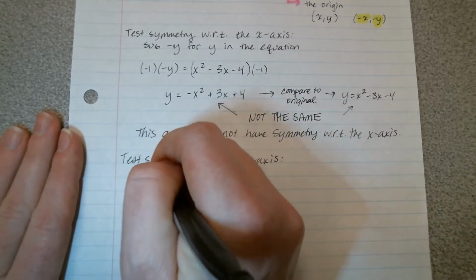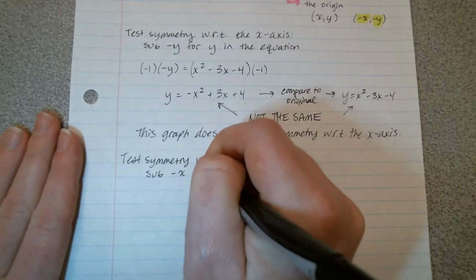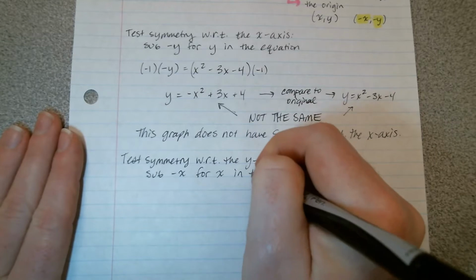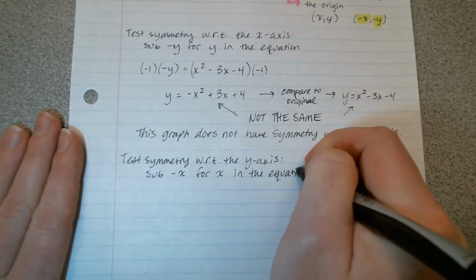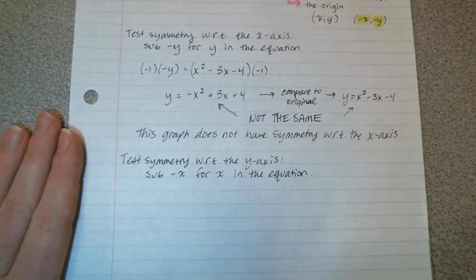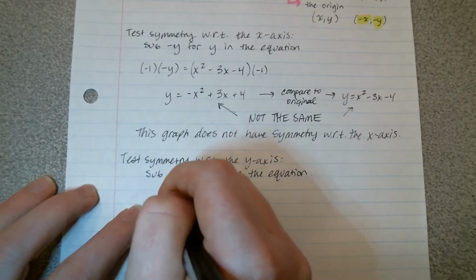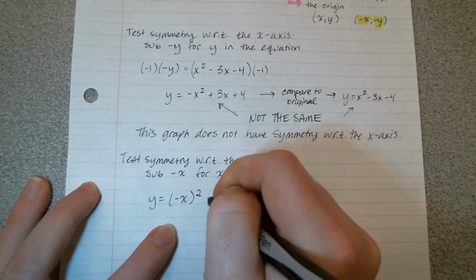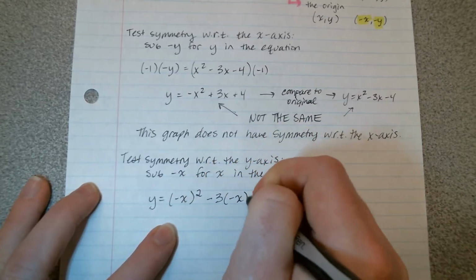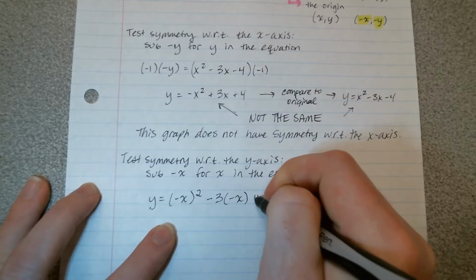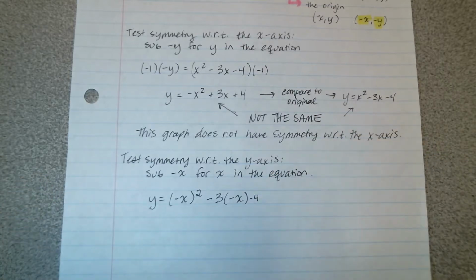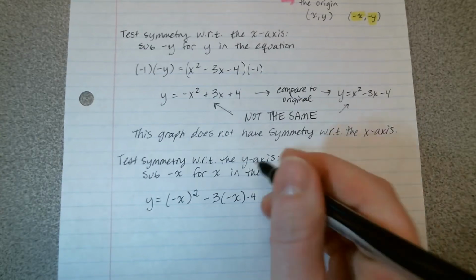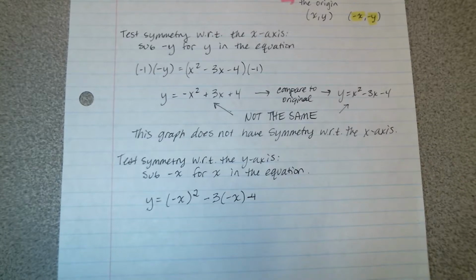Again, I'm going to substitute negative x for the original x in the equation. So I'm going to have y equals, don't forget your use of parentheses. Okay, so I get negative x squared minus 3 times negative x minus 4. That is a minus sign there.